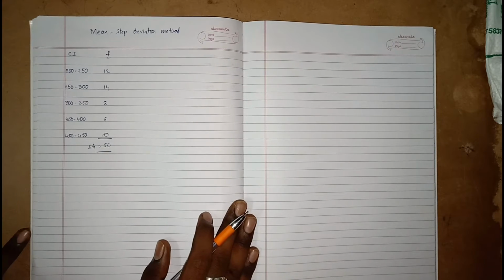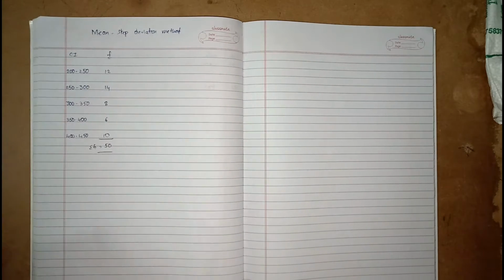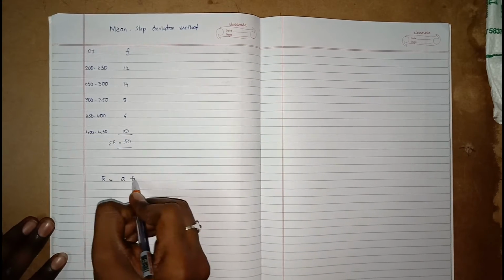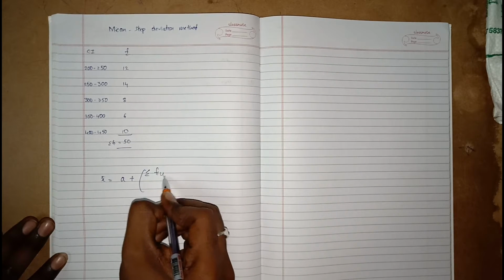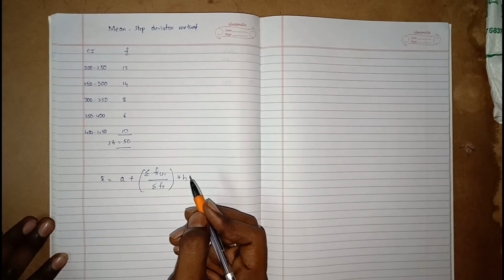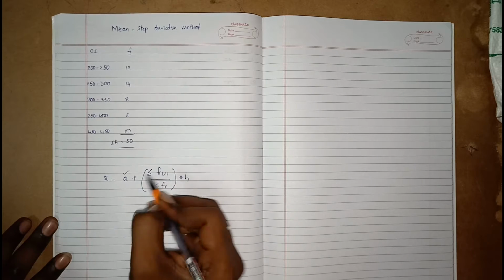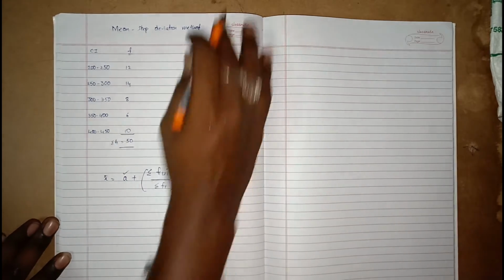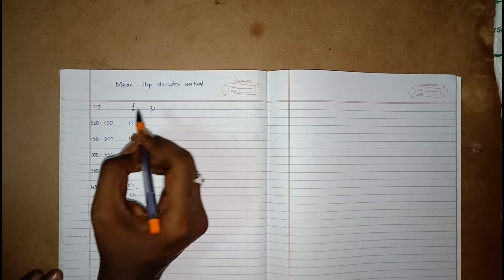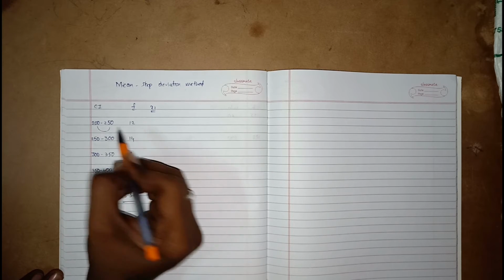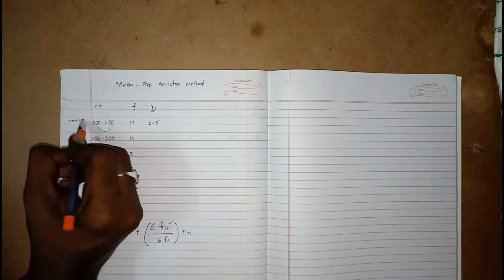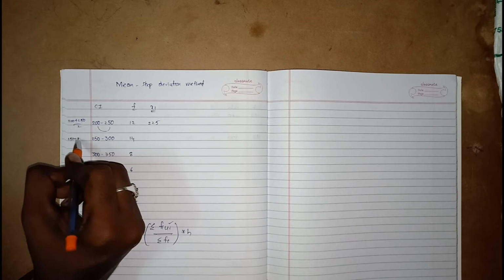So let us solve this. We have to find the mean by the step deviation method. The step deviation formula: x bar is equal to a plus sigma fi ui by sigma fi into h. So we have to find a and ui. Let us solve this. We have the same steps. We have to find xi. Xi is the middle value of the class interval. What is the middle value of 200, 250? 225. Or else, how can you find it? 200 plus 250 by 2, 250 plus 300 by 2. Like this you can find.